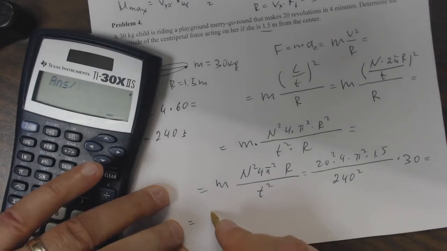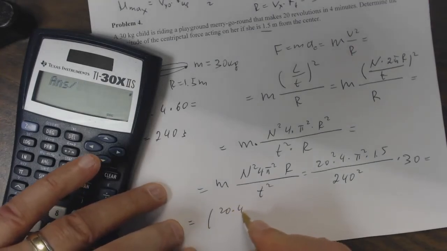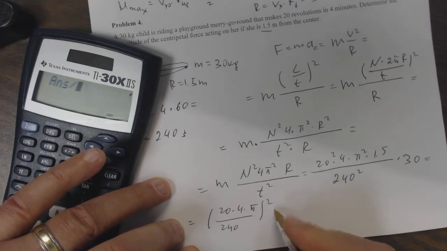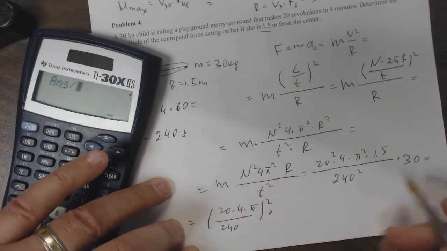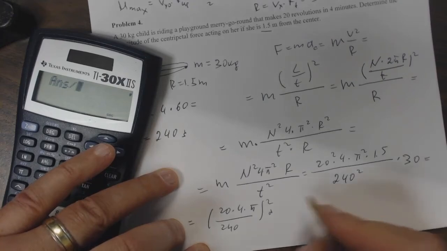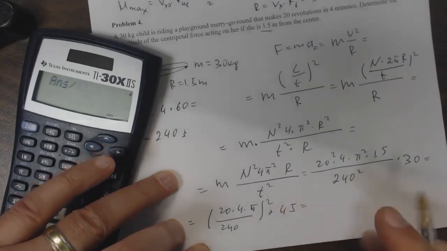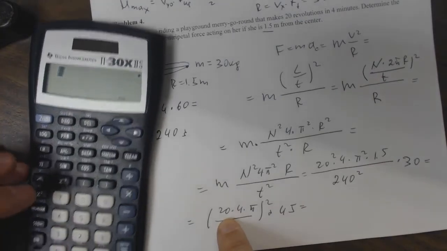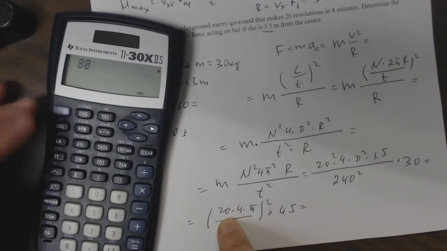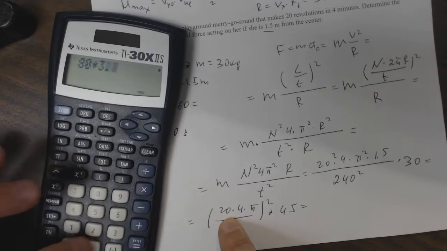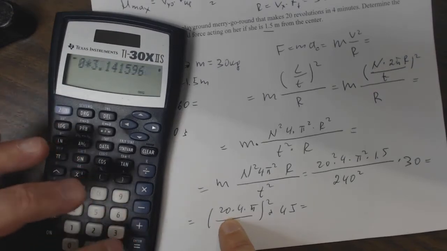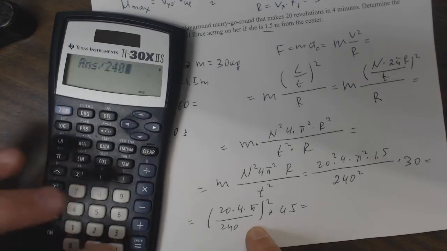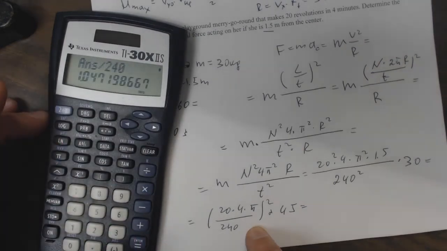Well, actually, that's how I want to do it. 20 times 4 times pi divided by 240 and then squared times, that's going to be 30 and 1.5, 45, equals. So 80 times 3.141596 equals divided by 240 equals just in case.